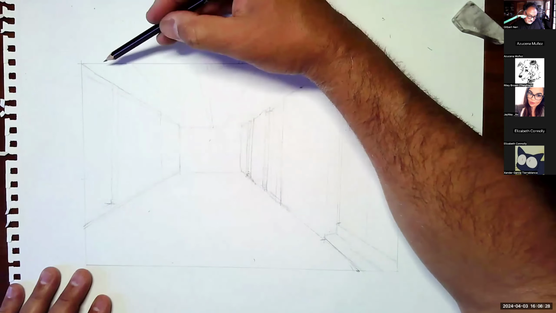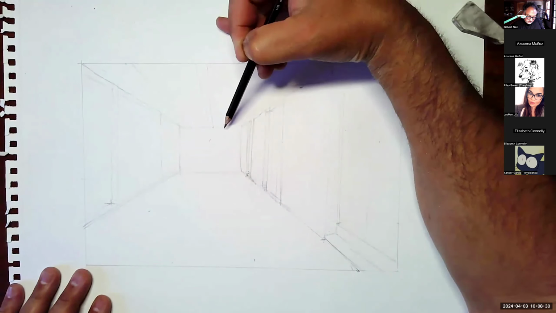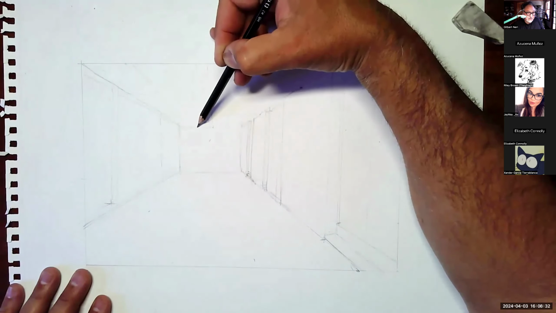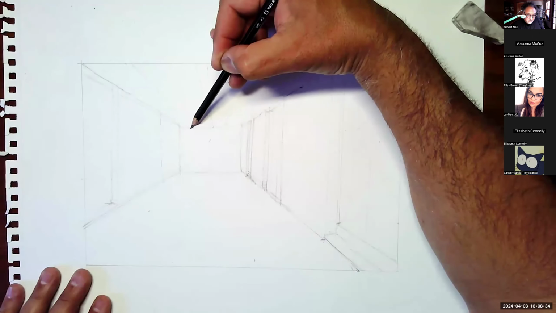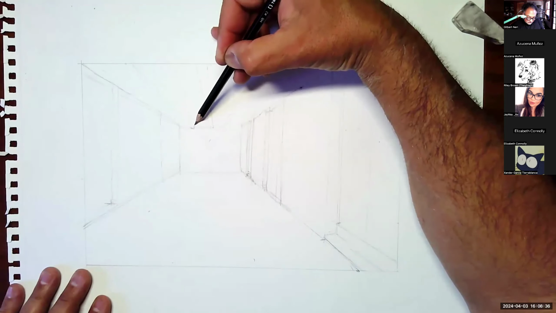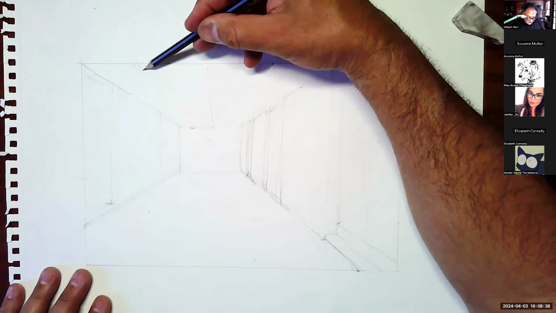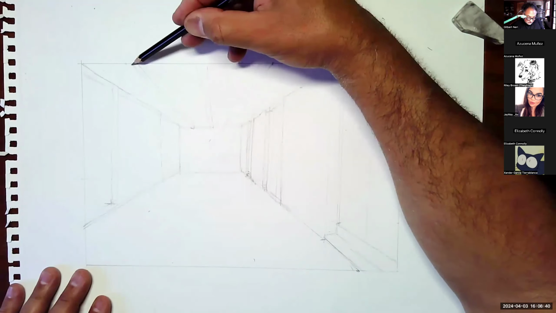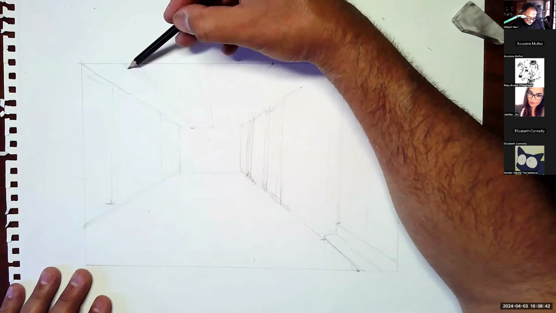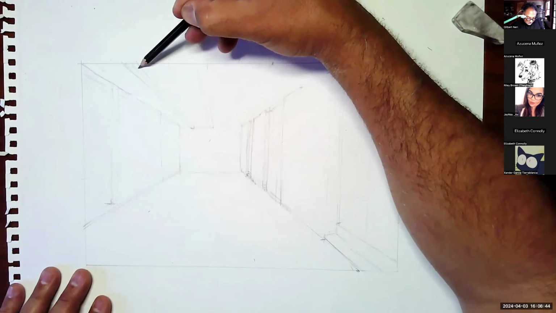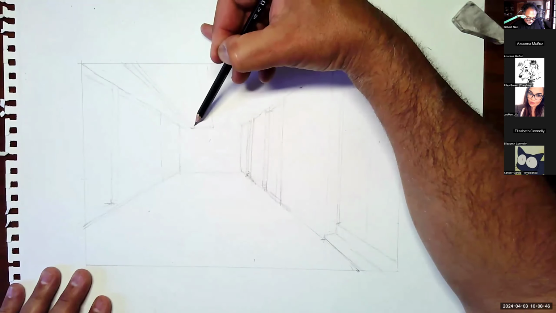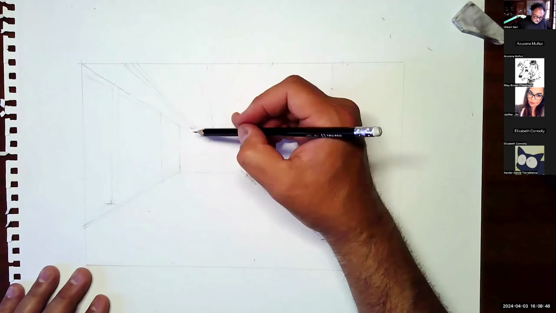So I'm making sure that if there are spaces here, there are corresponding spaces back there. And that's the bottom there. It comes up, it gets quite large at the bottom.